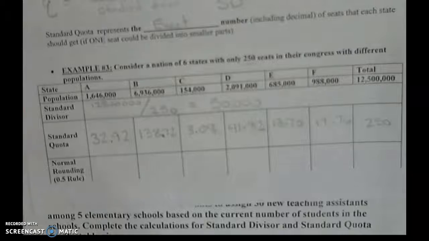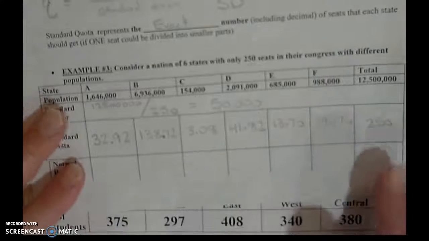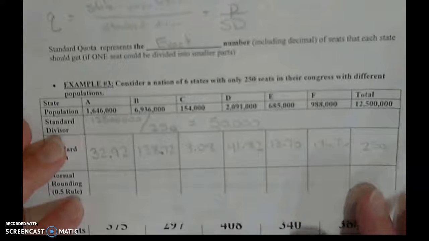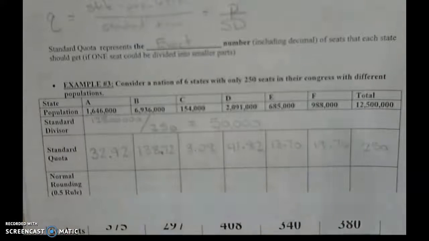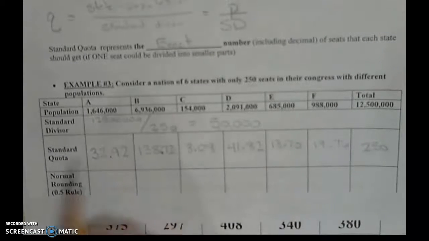But now, once again, and this is where we're going to get to eventually, if you think about what we're saying here, I can't give out a half a seat, or a 0.9 of a seat. So what if we just use our normal rounding rules?